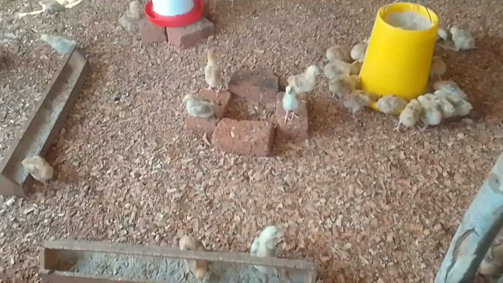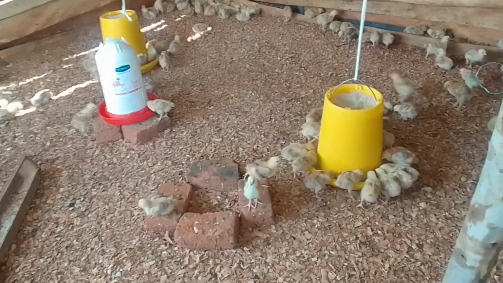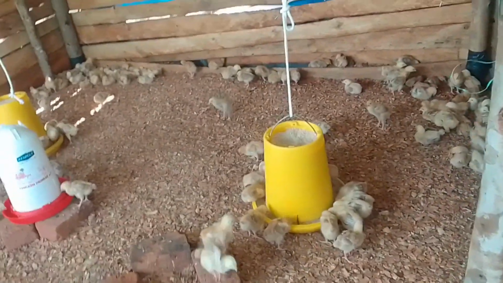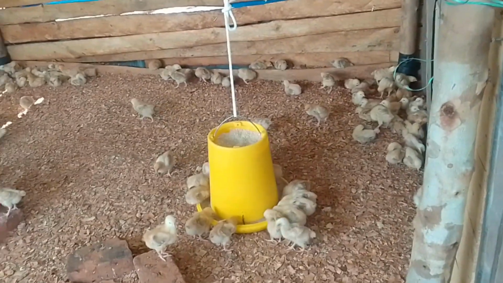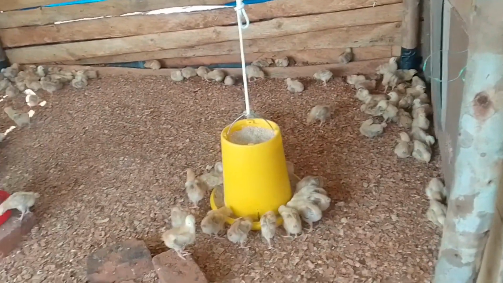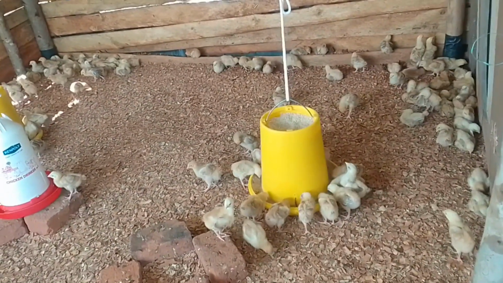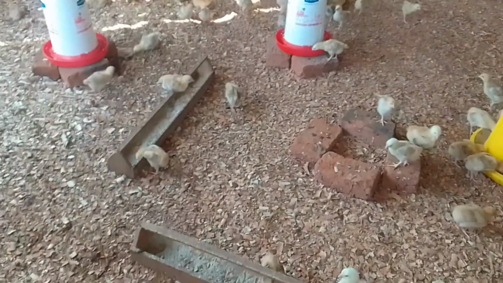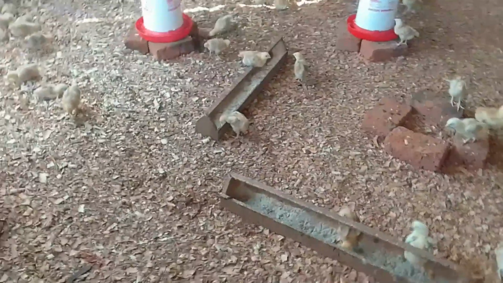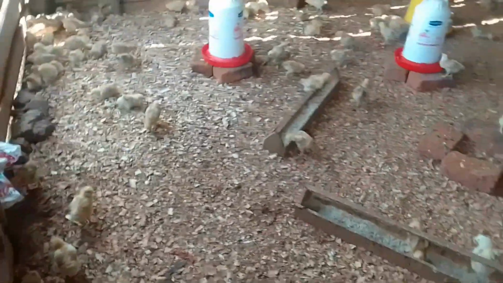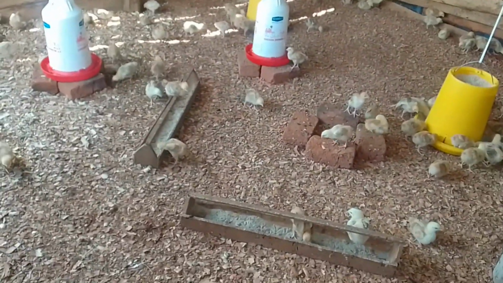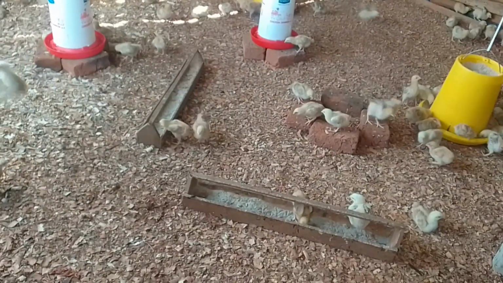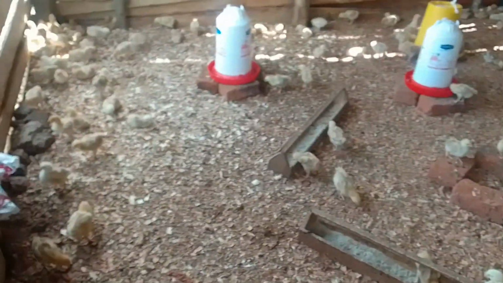And in case the birds are few, you don't put too many drinkers. You put drinkers matching the number of the birds so that they can take all those. In fact, if they can take that water the whole day, depending on the size of the bird also. Like if the birds are still very young, you have just brought this 1 day old chick, you should be changing water after every 3 hours.